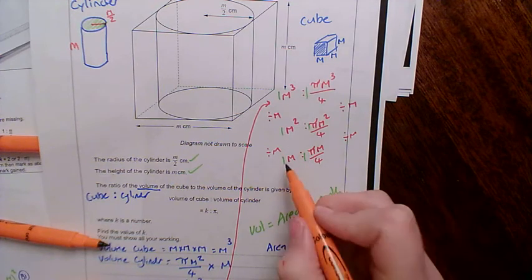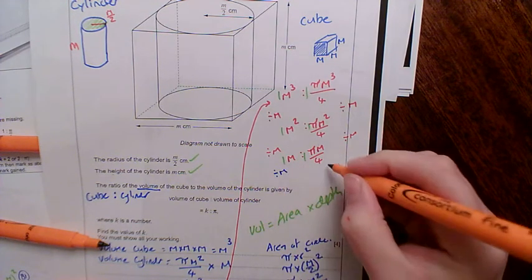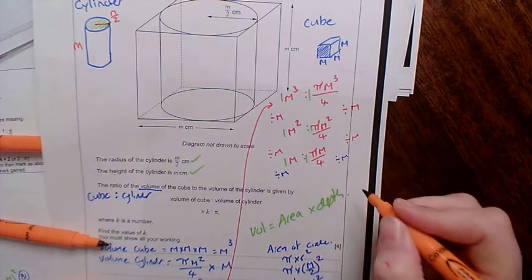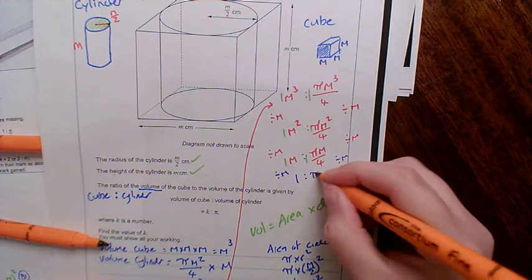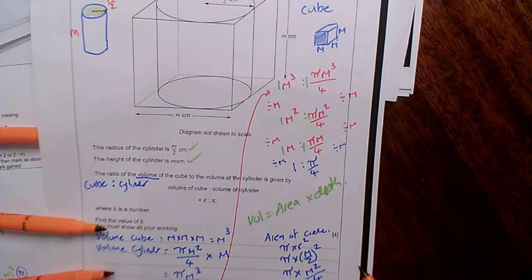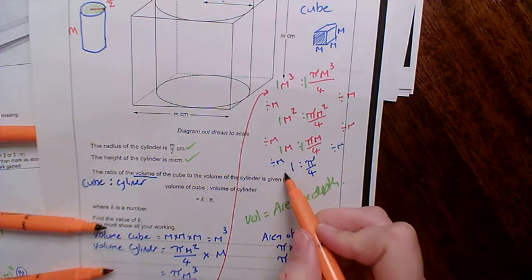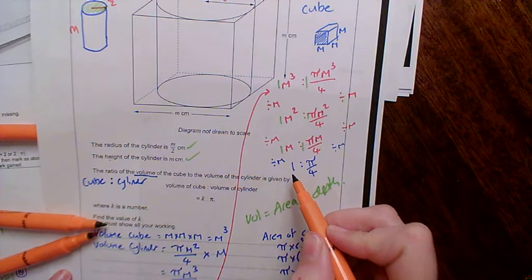Now, in order to get that as just a number, if I divide it by another m, on both sides of course, that's going to leave me with 1 to pi over 4. Alright, I'm getting somewhere. This is now a number, which is what they want.